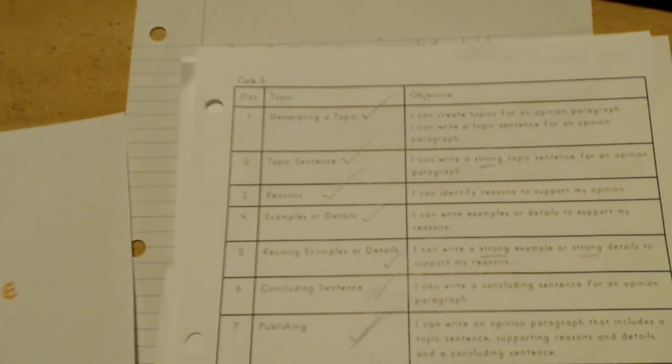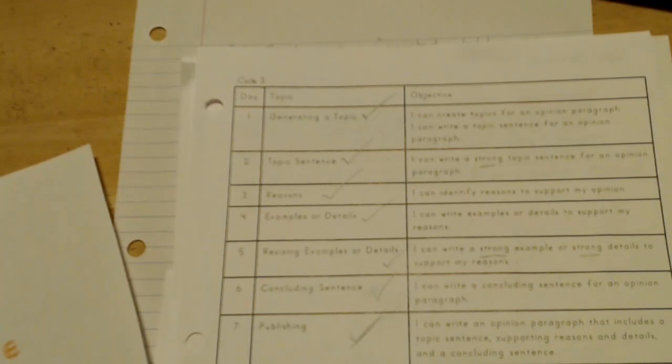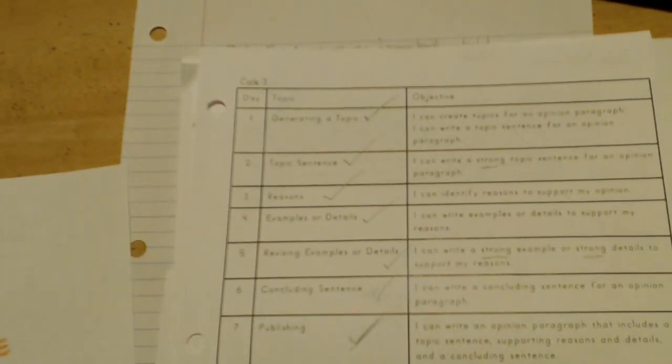Today you're going to need your blue writing folder, a pencil, and colored pencils or crayons. Those colors are going to need to be red, orange, green, blue, and purple. Let's go ahead and turn to page 23 to see what we're doing.